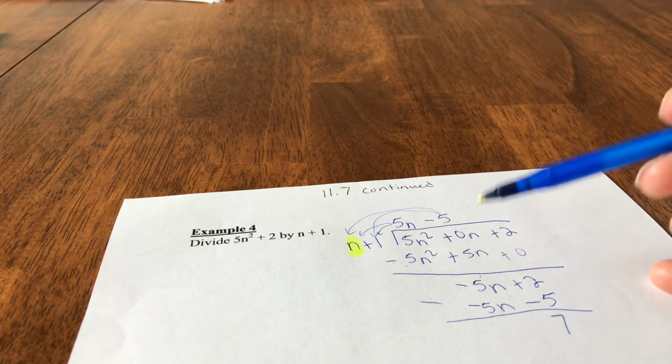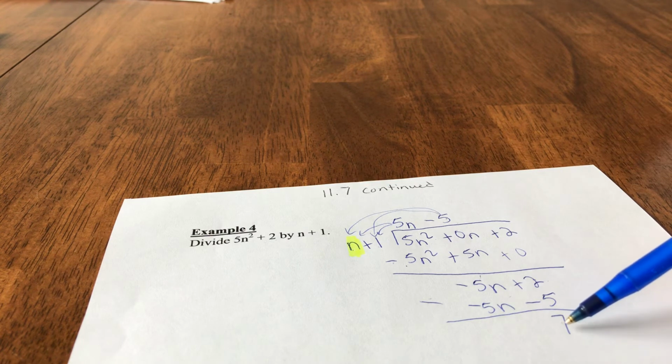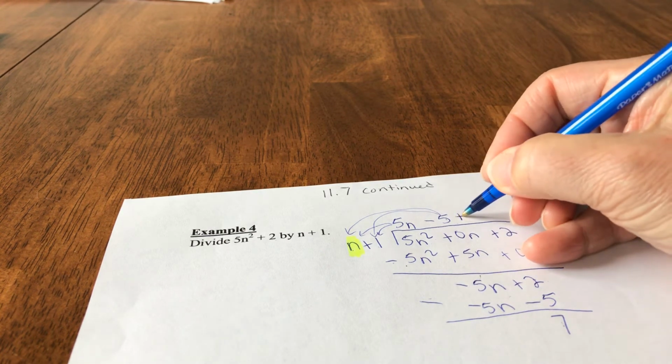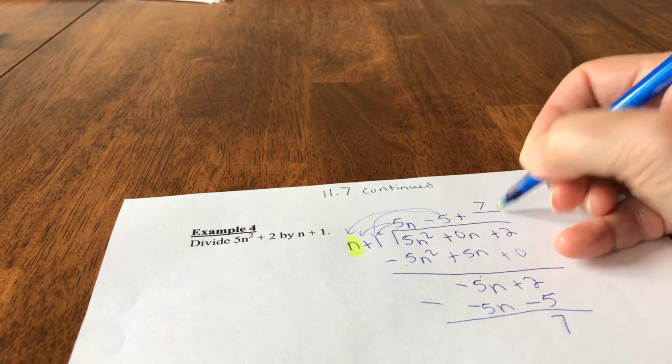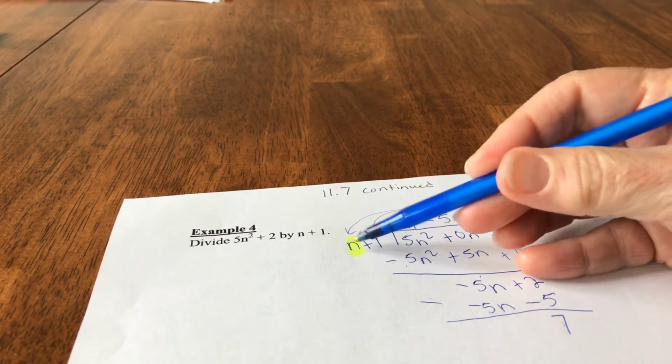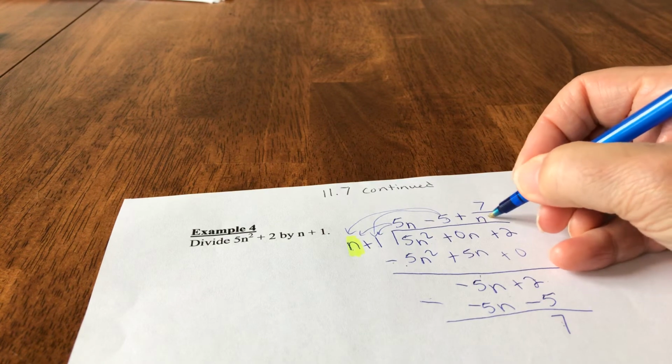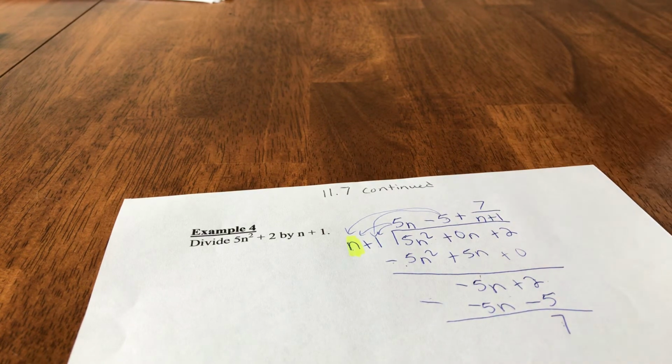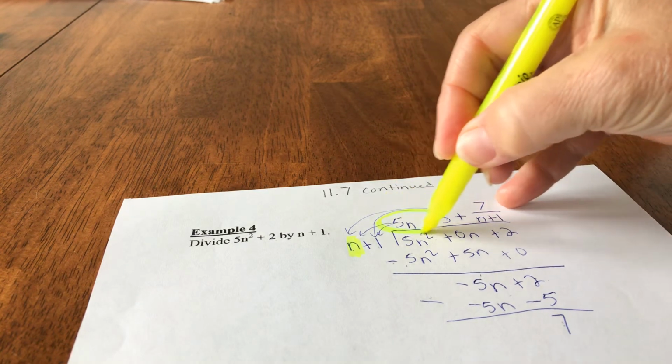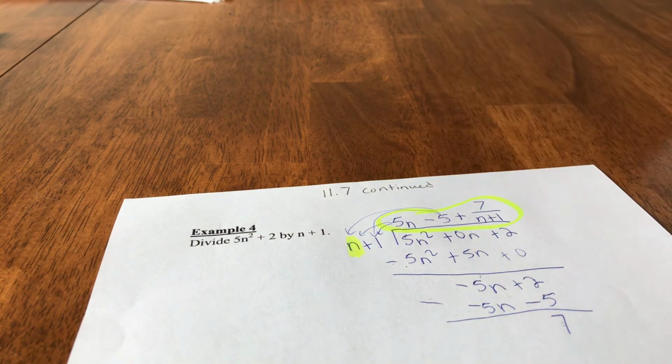Once you get down to that very last number, your 7 is like your remainder. This is a positive 7, so you can write a plus sign and put your 7 on top of what we were dividing by, which was the n plus 1. So your answer is right there. Fun stuff.